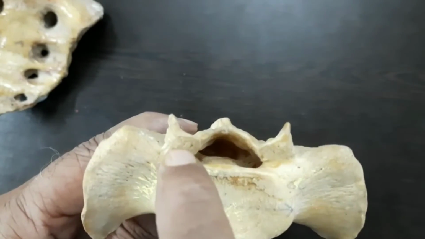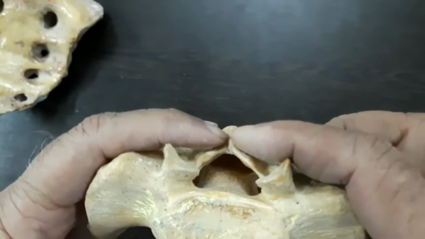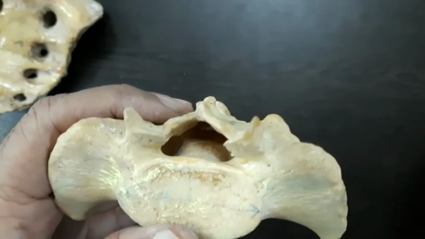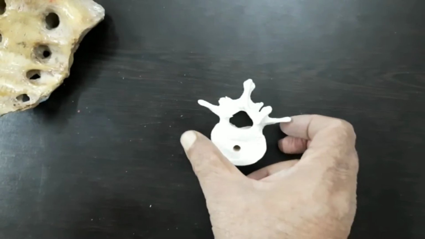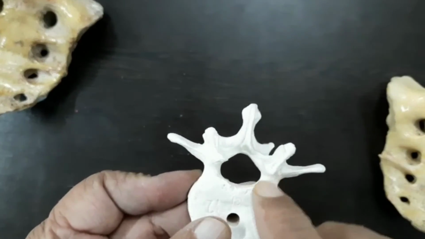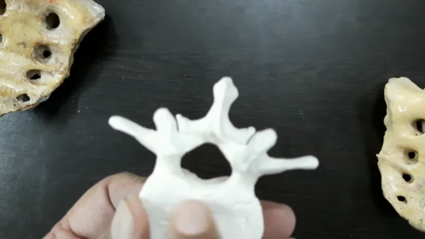The sacral canal is bounded by the pedicles, see, these are the pedicles here, and these are the laminae, right lamina and left lamina, as in any other vertebra. For example, this is the lumbar vertebra, and here is the pedicle, here is the lamina, here is the vertebral foramen, and this is the body.